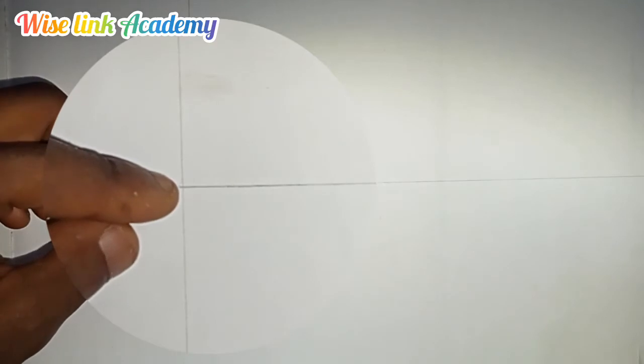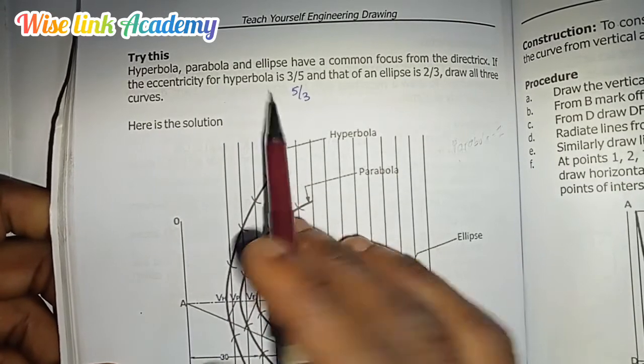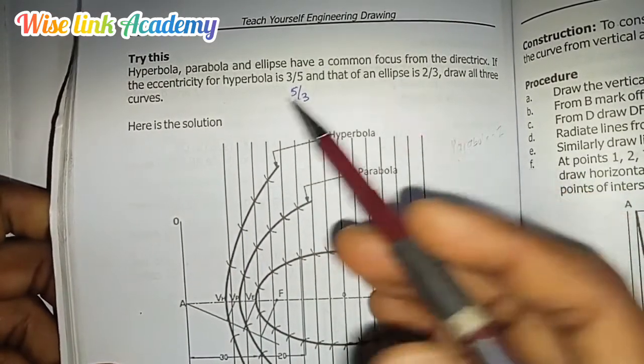So the next thing to do is to locate our focal point. And what is our focal point? I told you focal point is where the hyperbola, parabola, and ellipse are going to be formed out. So in this question below, we are not given the length of our focal point.